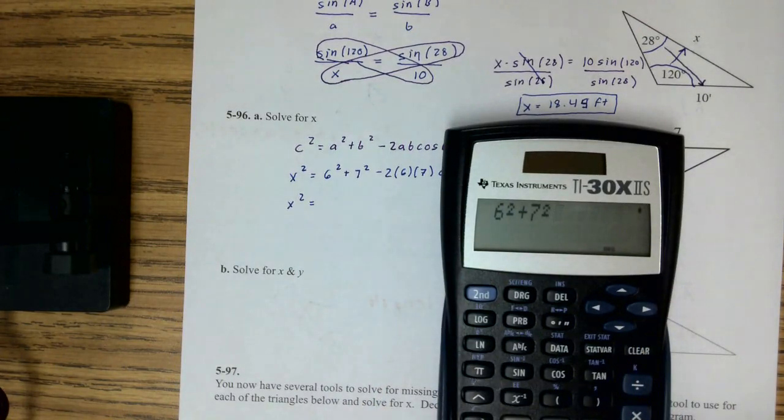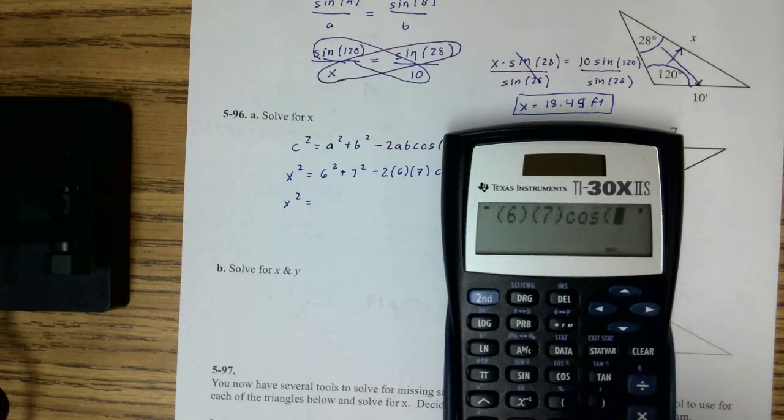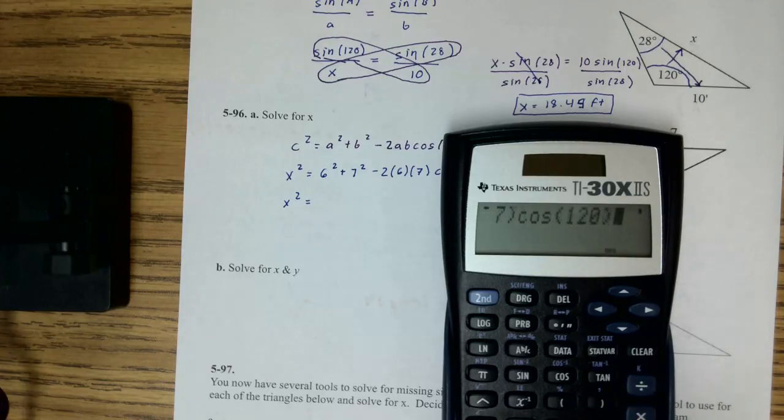I'm going to just hit minus 2, and I'm going to multiply by the value of 6. So I'm going to put that in parentheses, and then put the value of 7 in parentheses as well. And then finally, I'm going to hit the cosine value, and then 120 and close up shop. So plug this all in. I'm going to go ahead and hit enter. Now, it comes out to a value of 2094.